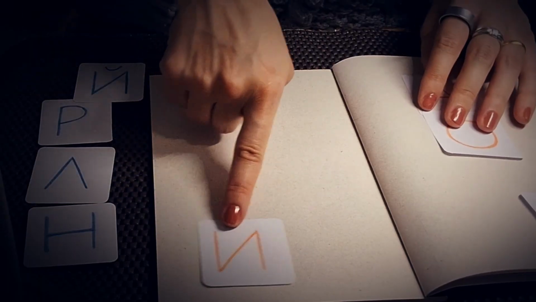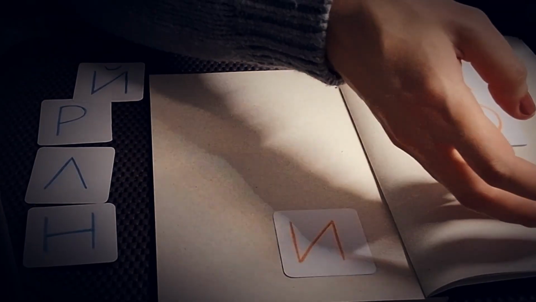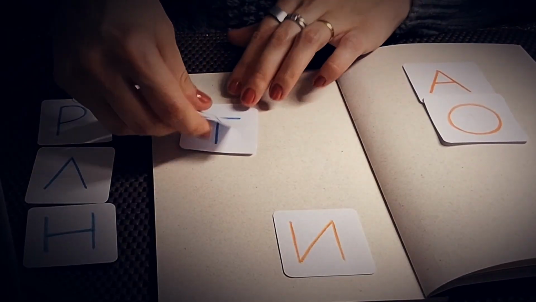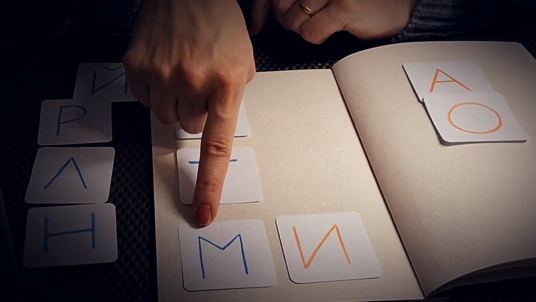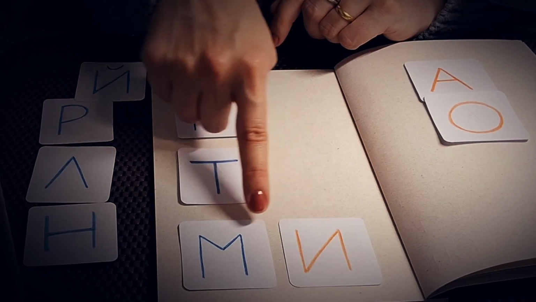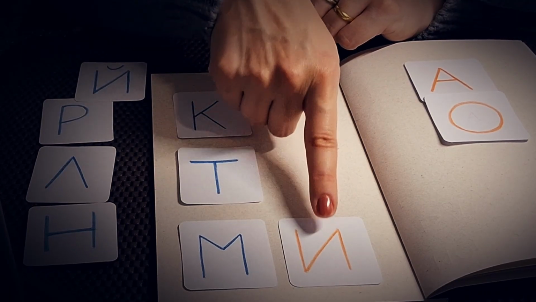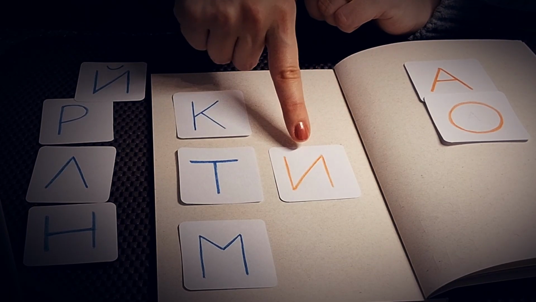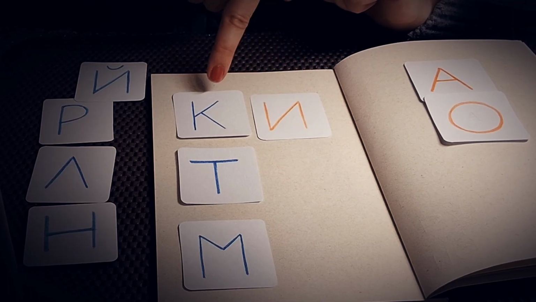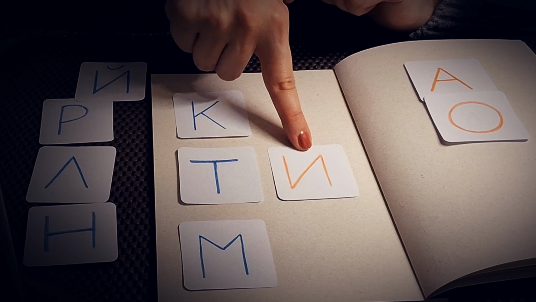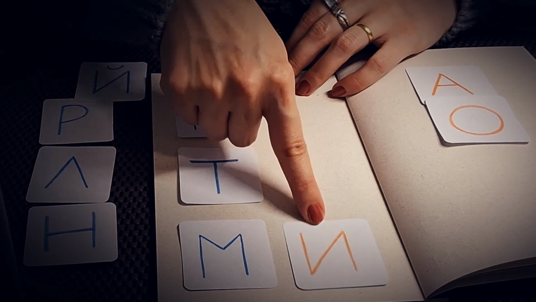Now let's see this vowel E with our previous consonants. Me, mi, ti, ki, ki, ti, me.